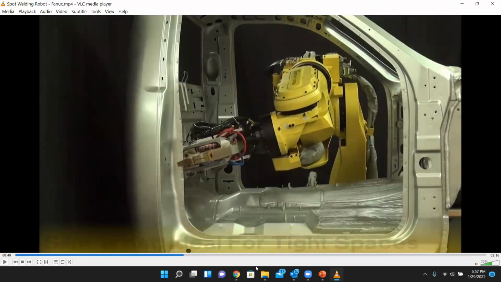Now you see this end effector is yet another one, right?